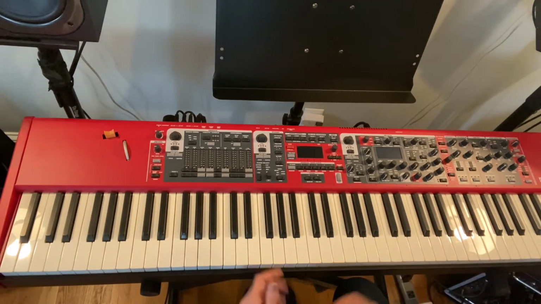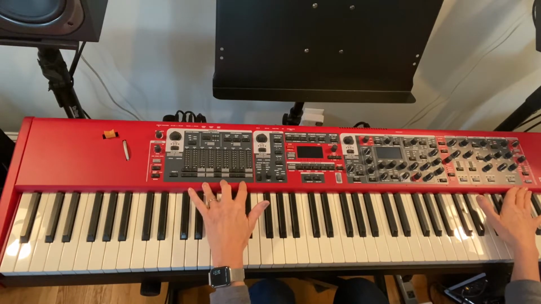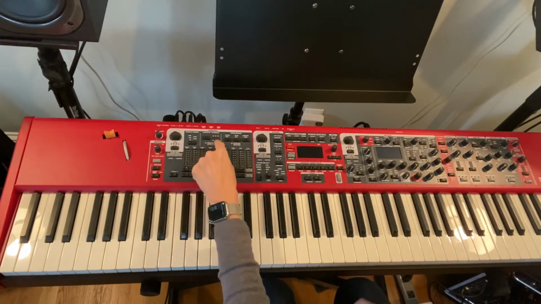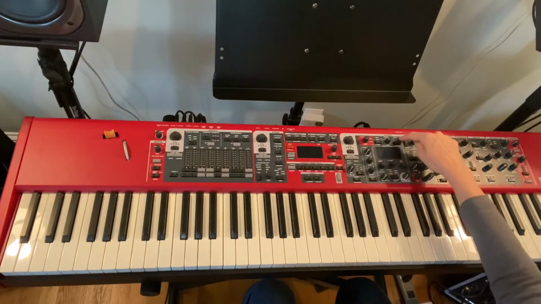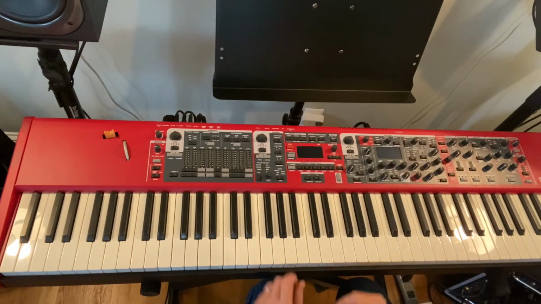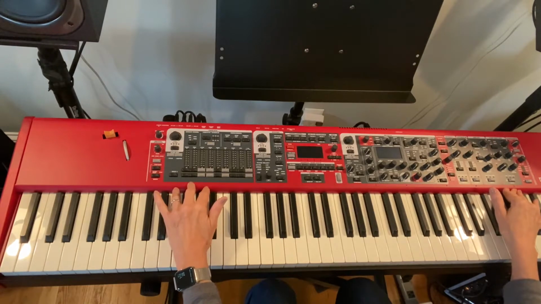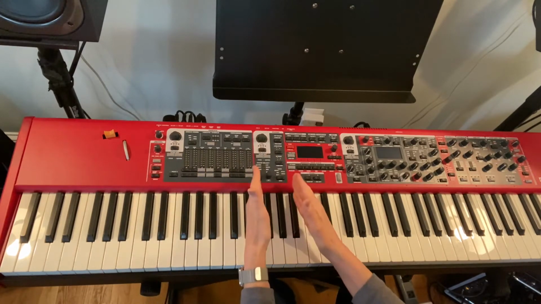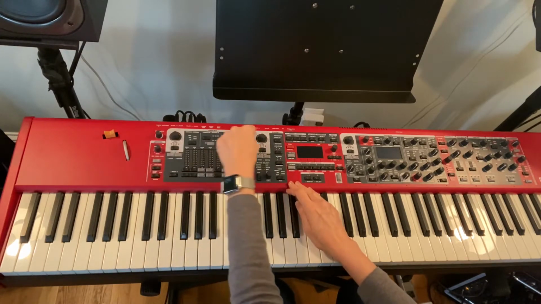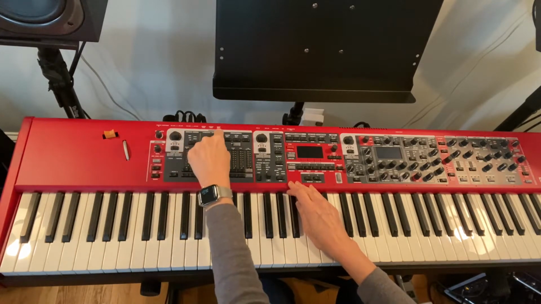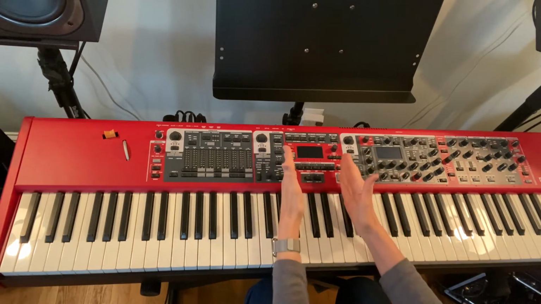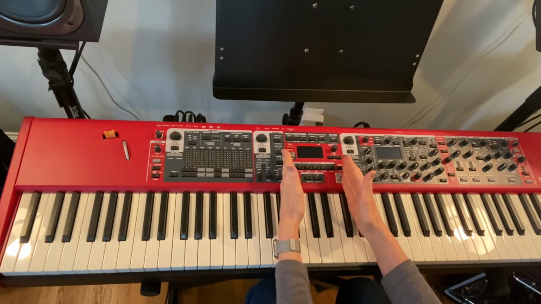But the top panel, you'll notice that the Nord Stage 3 has basically three engines. You have an organ, a piano, and a synth engine. So the top panel is divided into sections. The first section is the organ section. Each section is outlined in gray and is labeled at the top. The next section is the piano section. You do have a main panel with a program section.